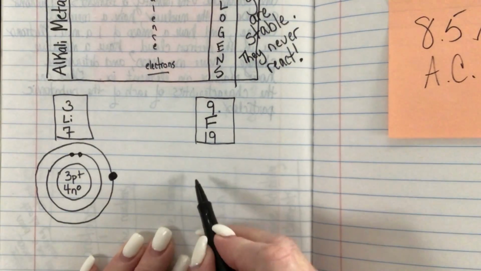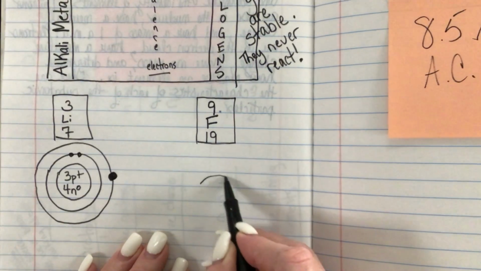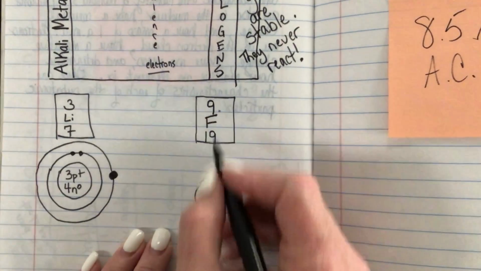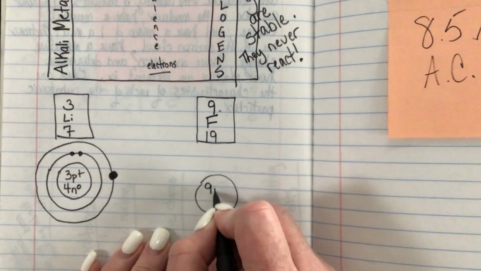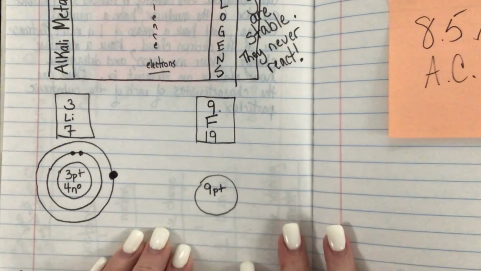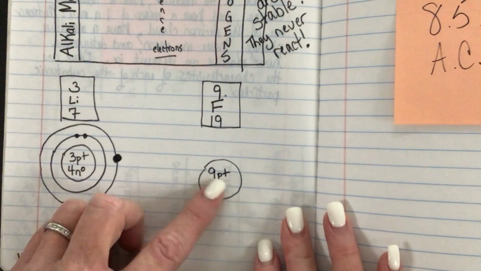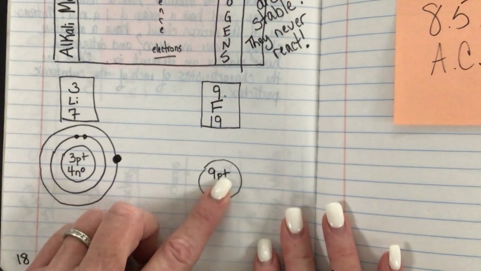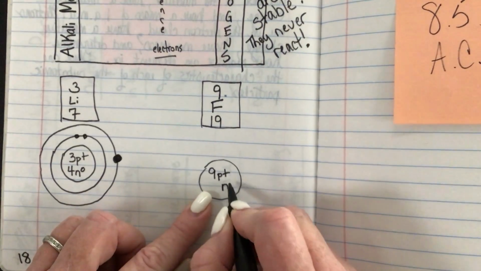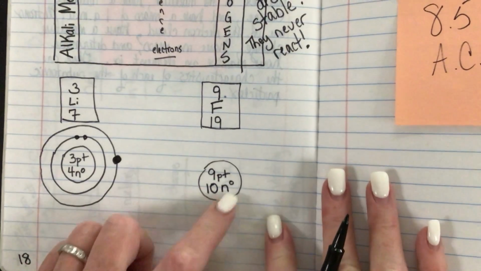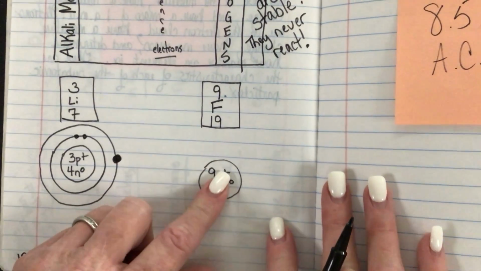All right, we're going to draw our nucleus. And inside that, we would have 9 protons. The mass is 19, so we need to get this nucleus to 19. So how many neutrons? Nice. We need 10.